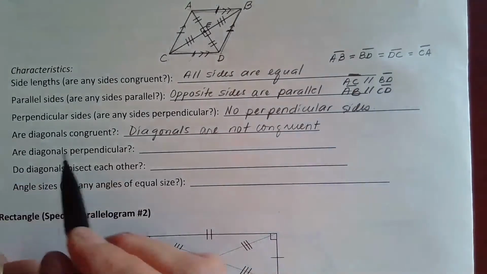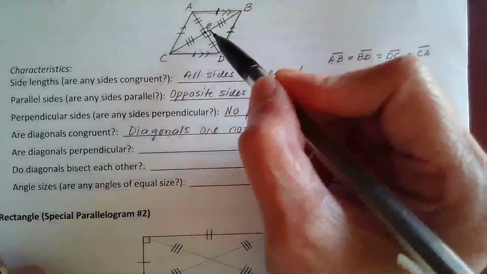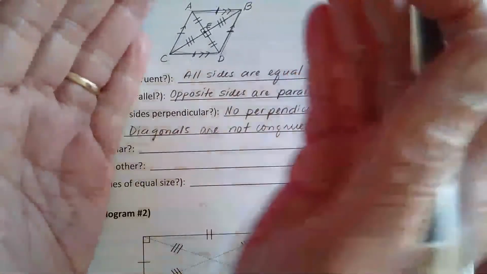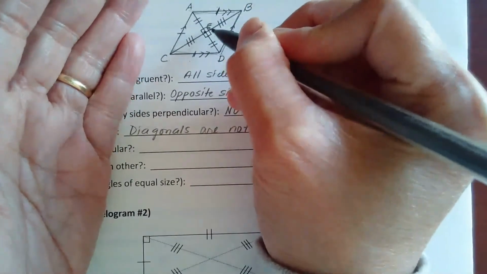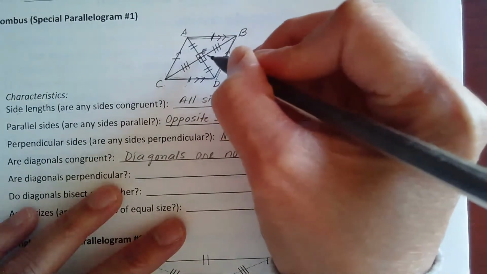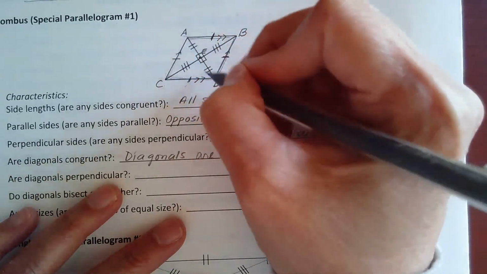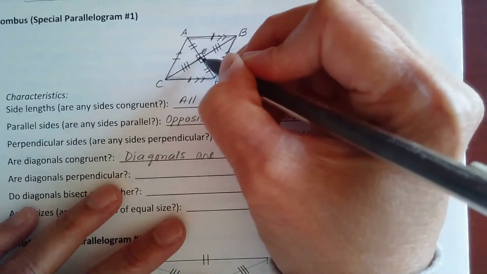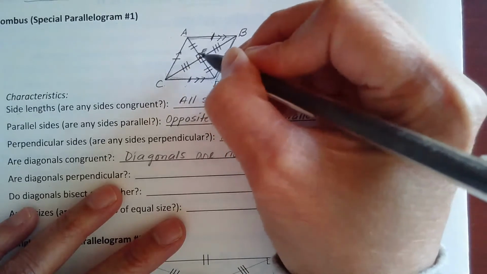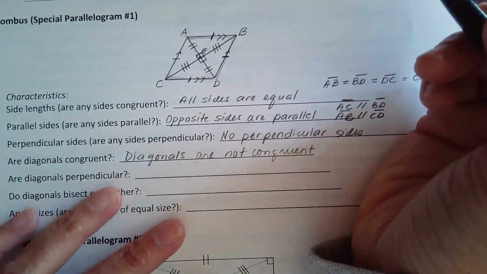Okay, what else? Are diagonals perpendicular? This is really interesting, because when you look at this part in here, I don't know if you could really see it this way, but when you look at this diagonal CB and AD, they form at this intersection right there a 90-degree angle, and you can see there's a little square there that indicates a 90-degree angle.